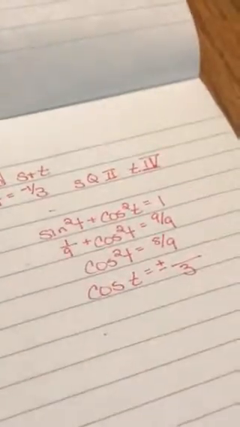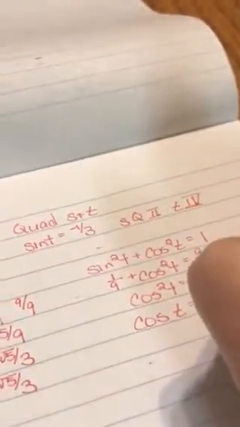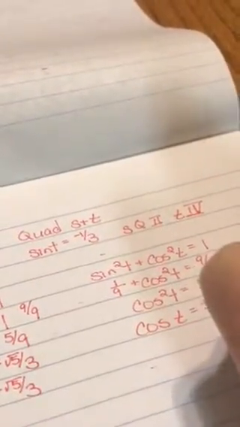So cosine squared of t is going to be 8/9. I take the square root of both sides. Cosine of t is going to be plus or minus. Square root of 9 is 3. Taking the square root of 8, 8 has a factor of 4. That's a perfect square. The square root of 4 is 2, and I'm left with a square root of 2 under the radical.